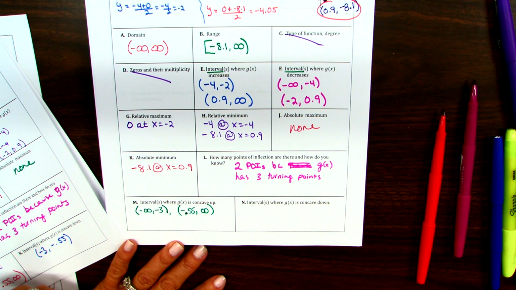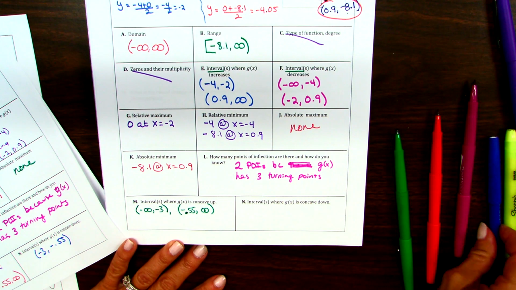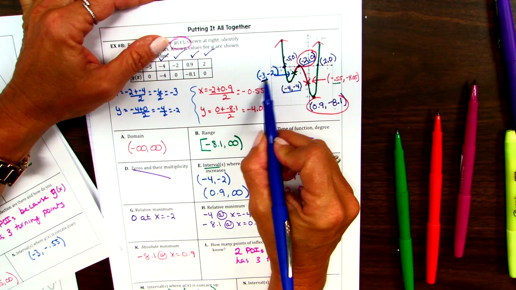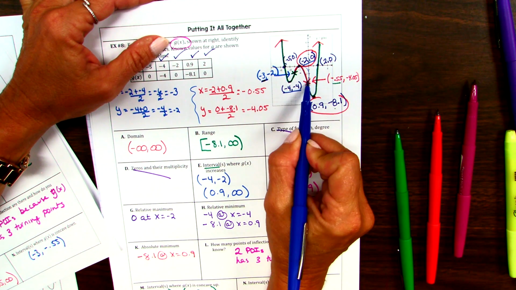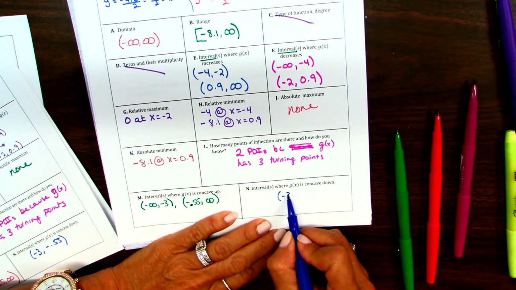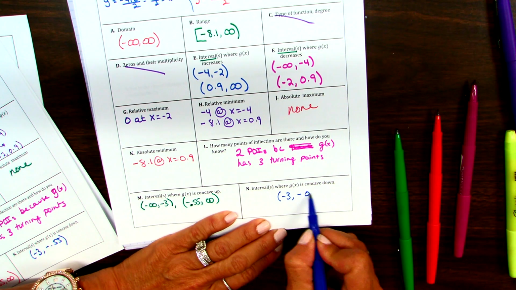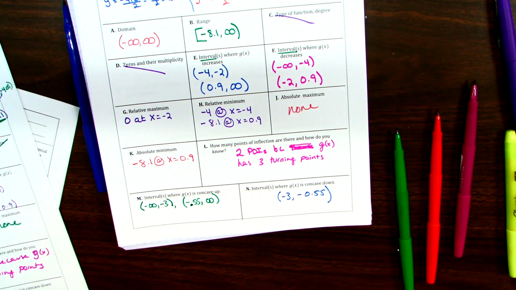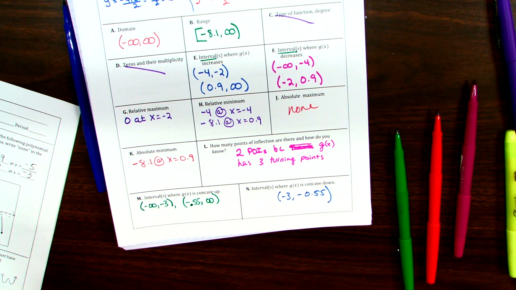Okay. Last one of these, concave down, right there in the middle. This x value to this x value, right? Practice, practice, practice, practice, practice. Lots and lots of repeating.